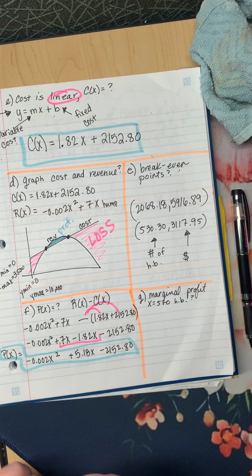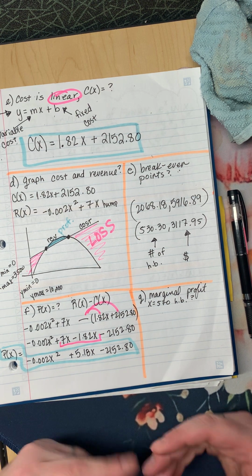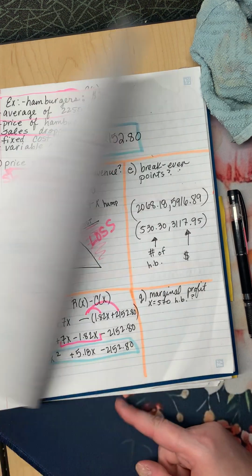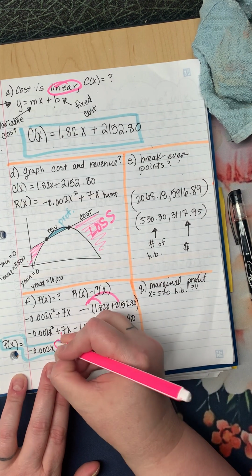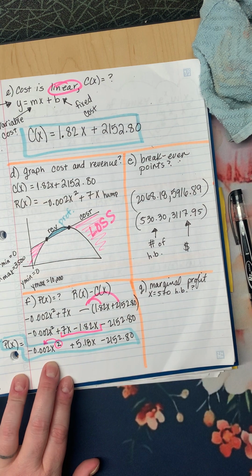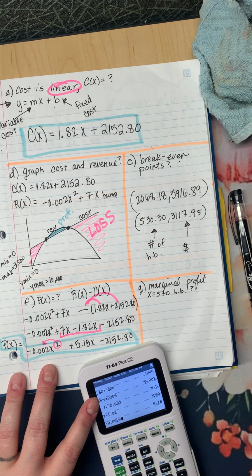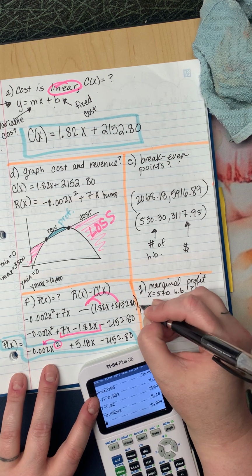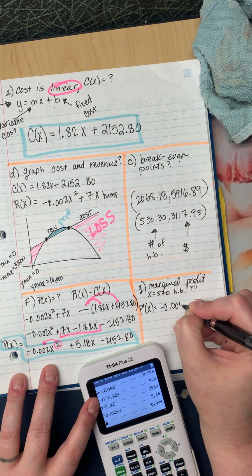Okay, the next piece says, what's the marginal profit? Well, marginal profit means derivative. So let's take the derivative of this. Or did we already? Nope, we haven't. Okay, so to take the derivative, you're gonna bring the 2 and multiply it down in front. So negative 0.002 times 2 is negative 0.004.